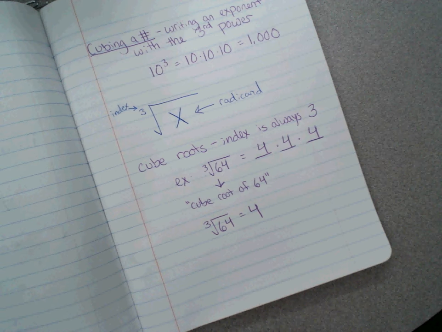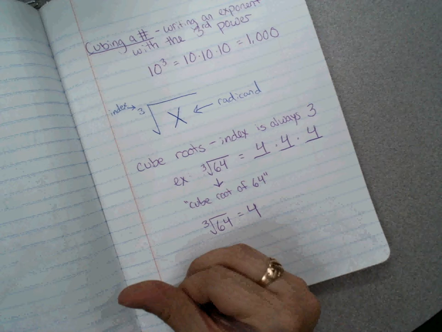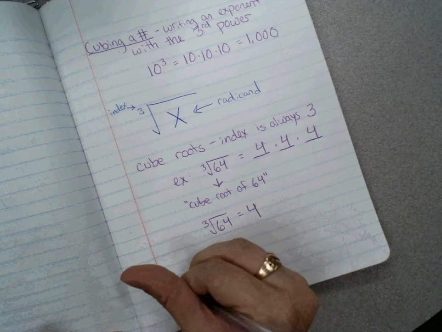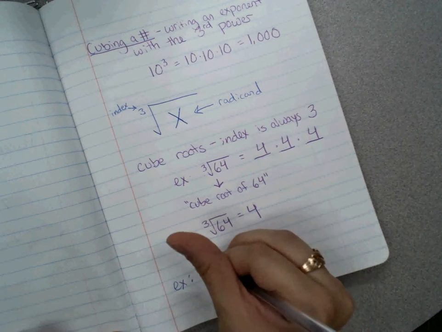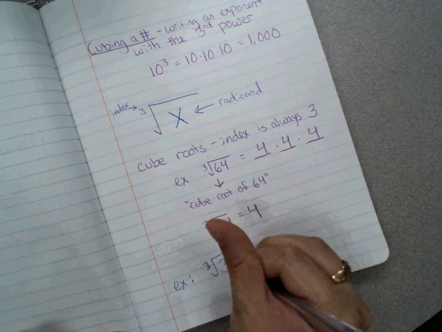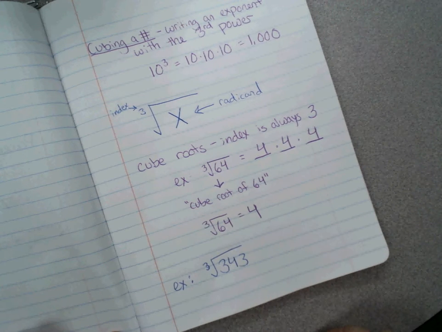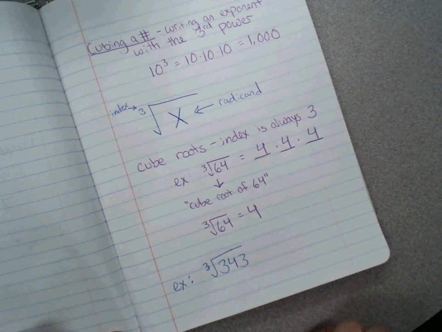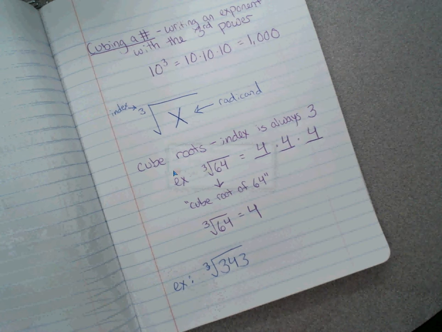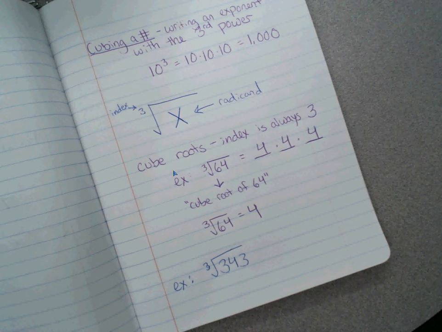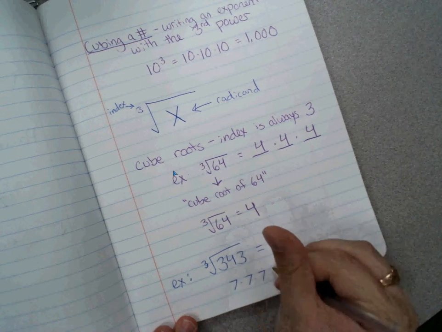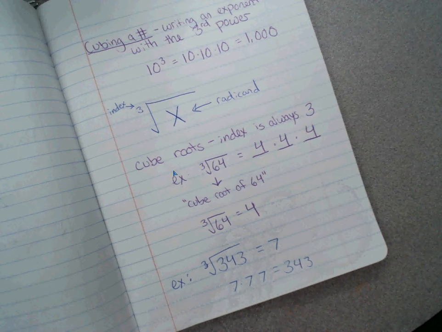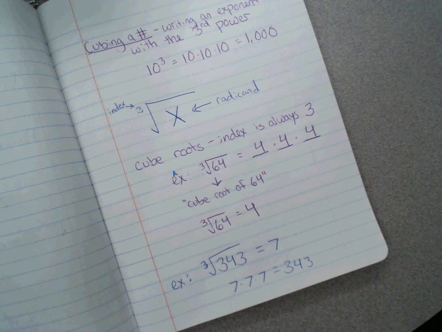So go ahead and just do one example on your own. Go ahead and see what the cube root of 343 is. What do you get? So if you did this and tried it, you should have gotten 7. Because 7 times 7 times 7 equals 343. We'll look at this a little bit more tomorrow.